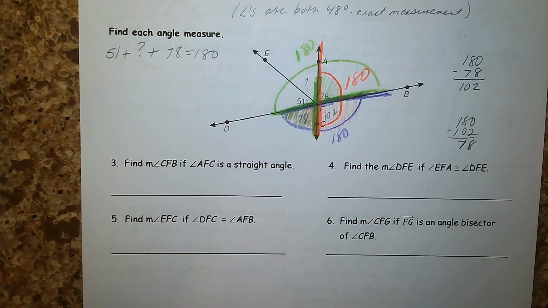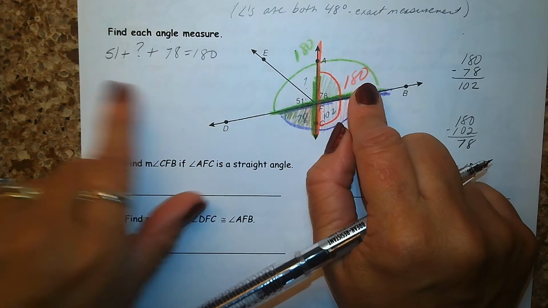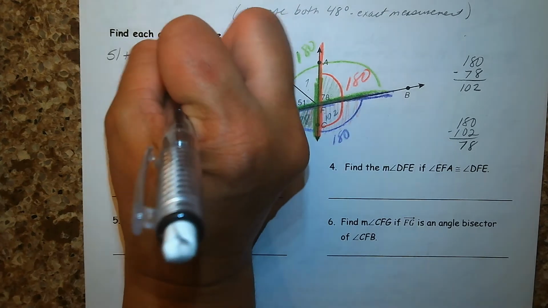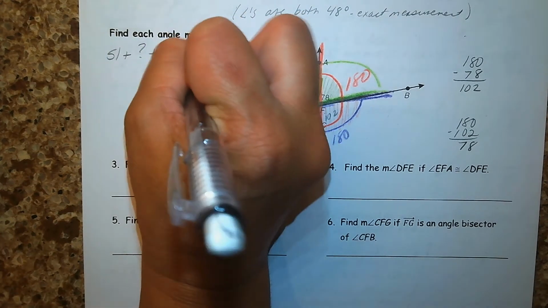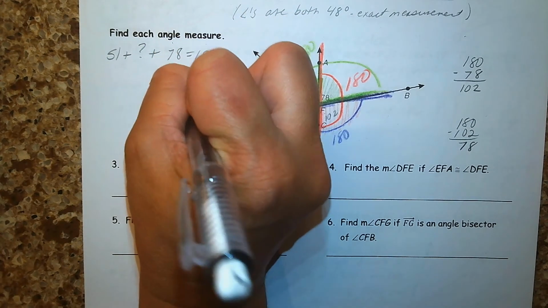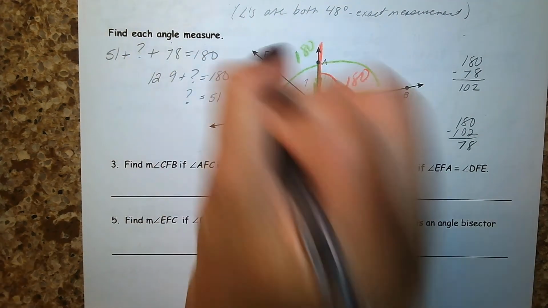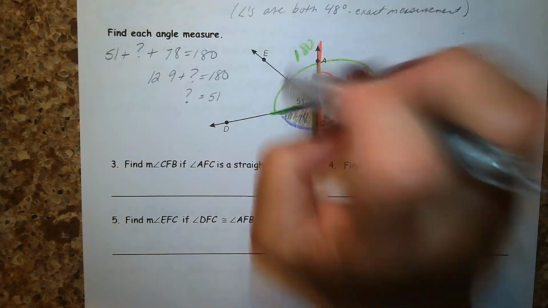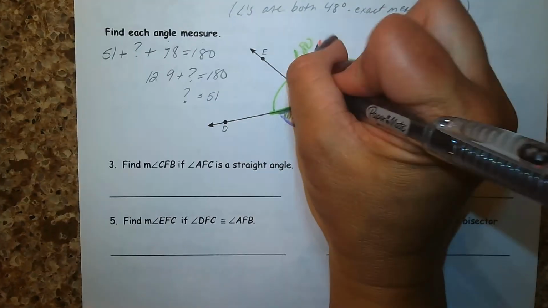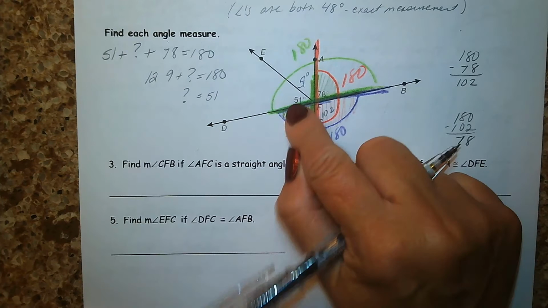So I need to calculate this, all right? I have to add up these numbers here. So that gives me 129 plus our question mark equals 180. And when we subtract that 129, that missing angle works out to be 51. So this question mark angle that we just found is 51 degrees. And look at that, they are the same measure.